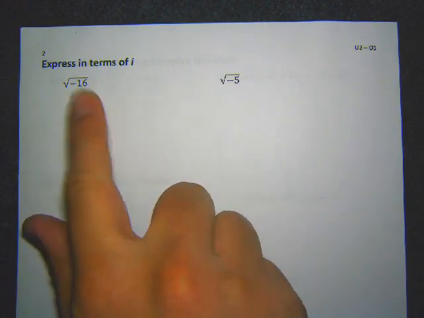Well, now, because we're going to work with I, we can actually work with something like the square root of negative 16. What we'll do is break it up into the real part, the square root of 16 that you can actually solve, and then we break off the -1, the negative part that will turn into an I. So we'll always break it up into the real part.